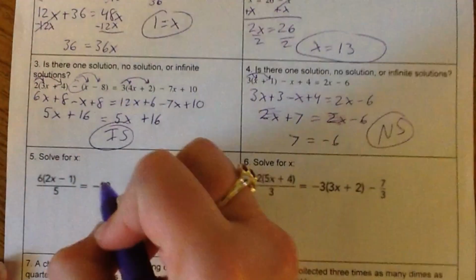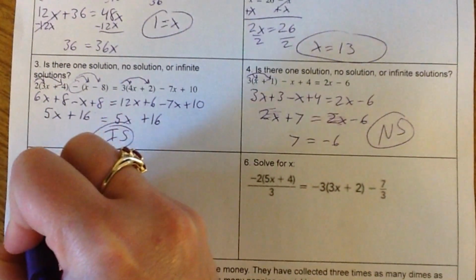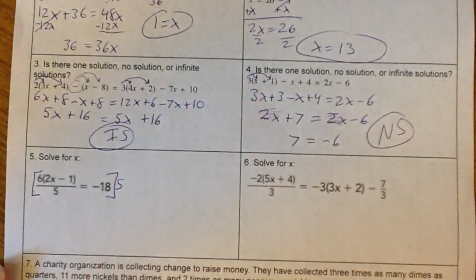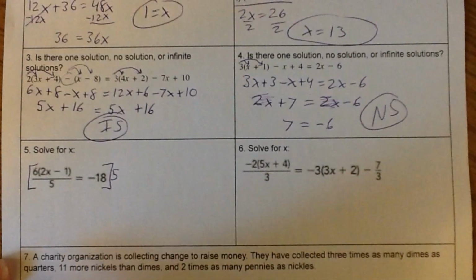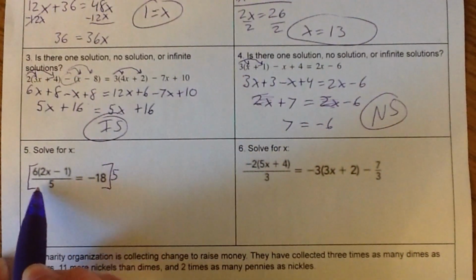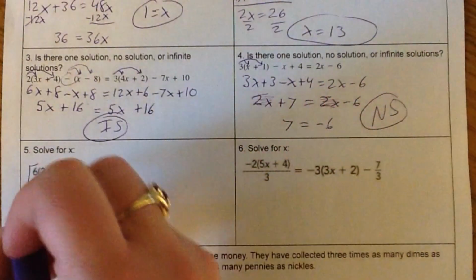Yeah, let's go ahead and do it. Okay, so let's see what happens. Sometimes when you do these shortcuts you end up with really big numbers, so let's see how bad it is. So if I multiply both sides by 5, on this left-hand side, it's just canceling out that 5.